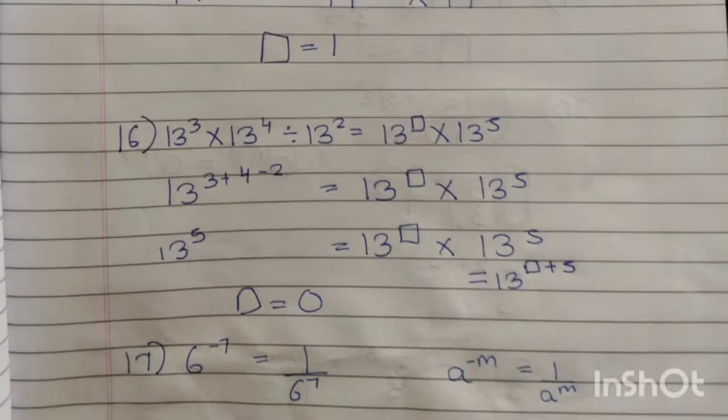Now 13 to the power 5 equals 13 to the power box multiplied by 13 to the power 5. So here again, the law of indices, as I told you: when the bases are the same and the equal to sign is between them, the exponents will be equal. So 5 equals box plus 5. So the box will be 0 because 5 plus 0 is 5.